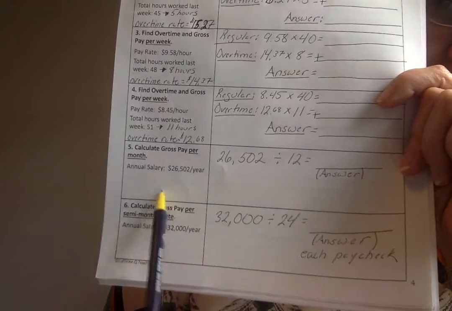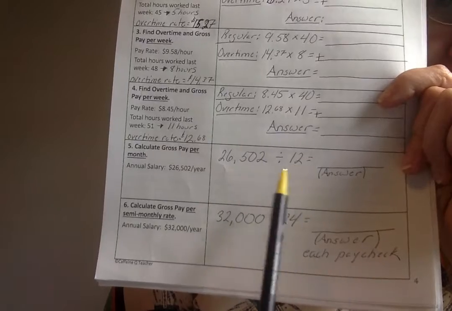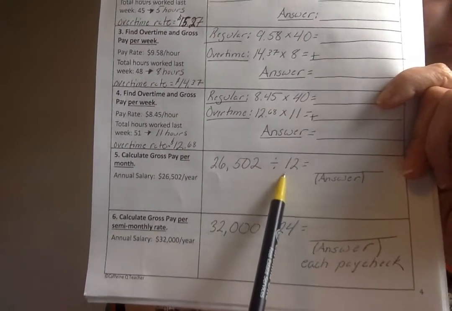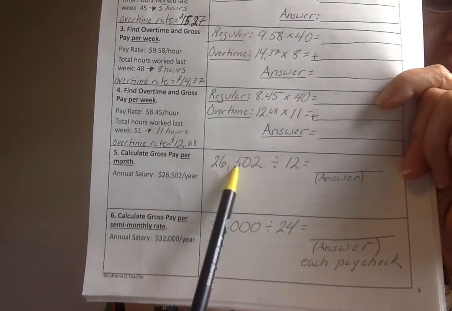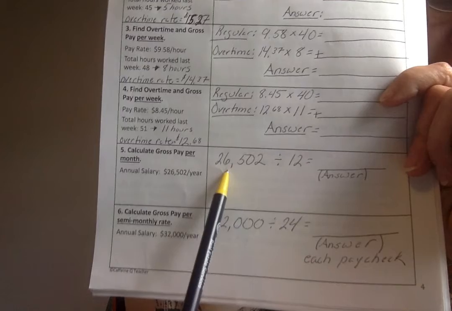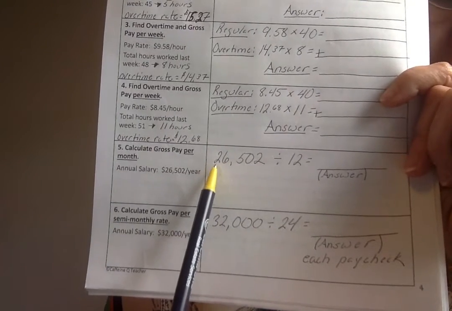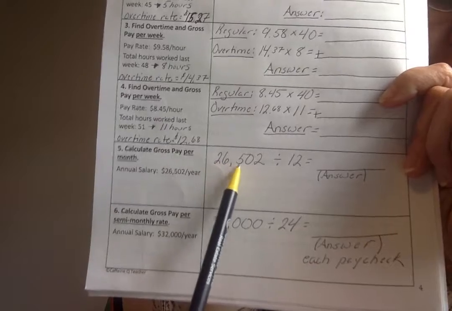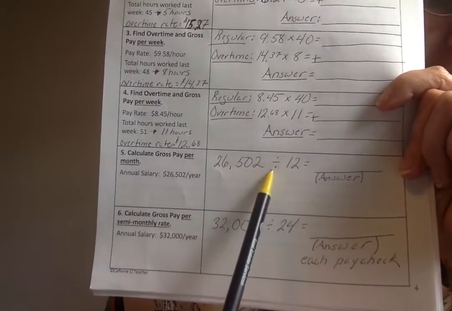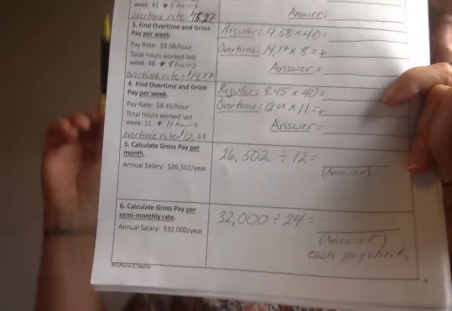Well, I need to see how much I get monthly on that, so we're going to divide that by 12, because that's 12 months in a year. This is a comma, not a decimal, so don't put a decimal in there. That's just a comma when it gets into the thousands place value. So in your calculator, you can just type in 26506 divided by 12. Get that answer.